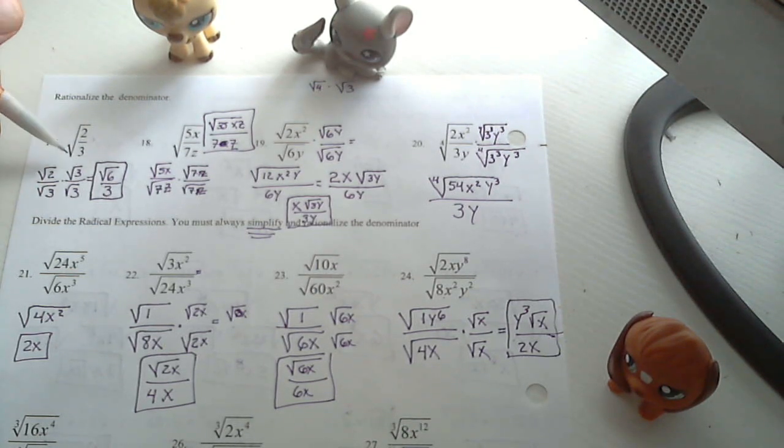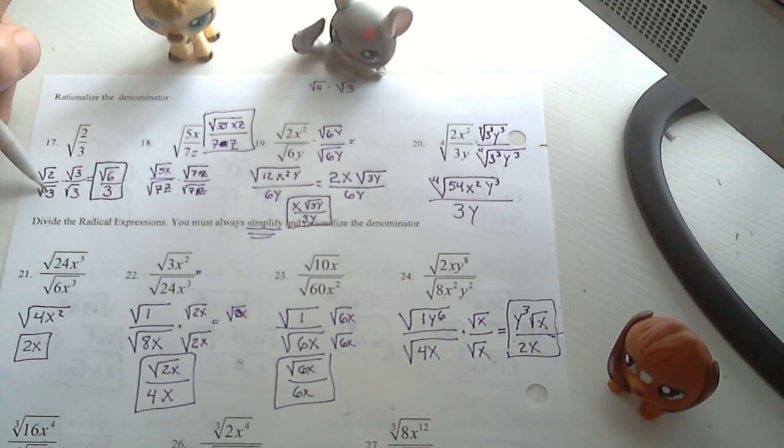Again, we don't want fractions inside of our square roots, and we also don't want to have any square roots in denominators of fractions. We're going to make sure we take care of that. The square root of 2 over 3, we can rewrite as the square root of 2 over the square root of 3. What we do is always multiply by whatever the denominator is.